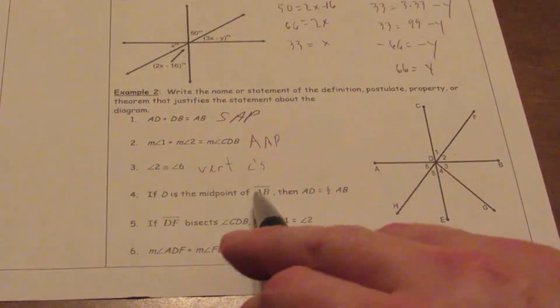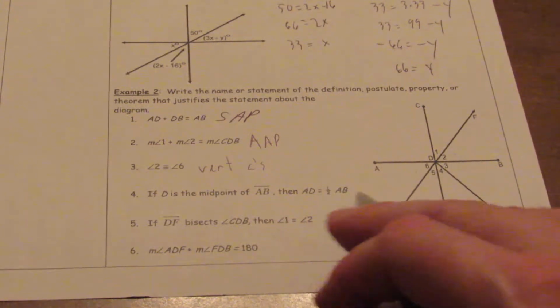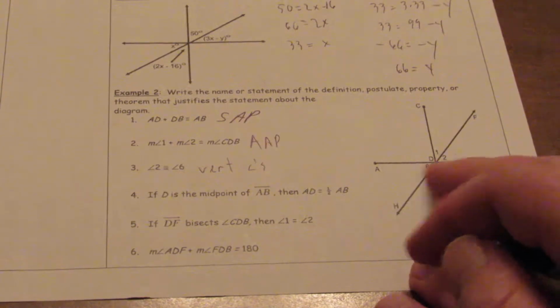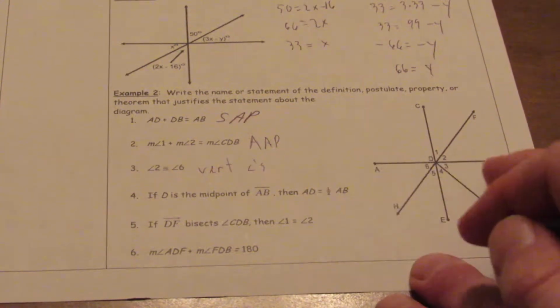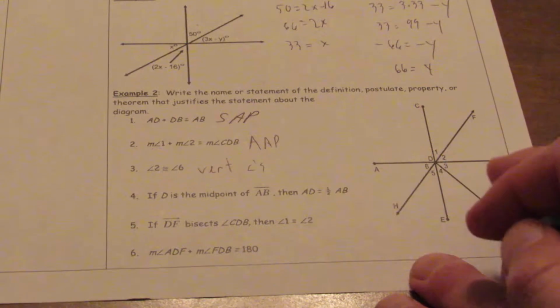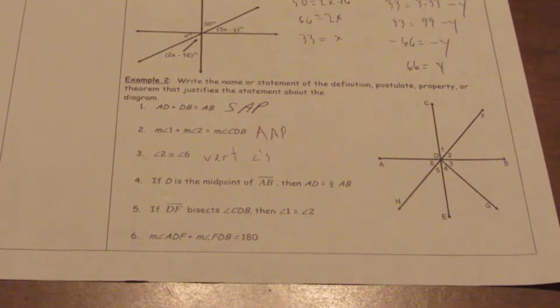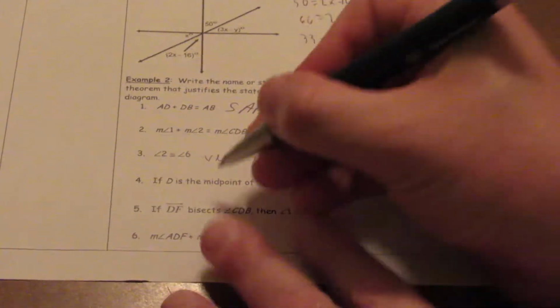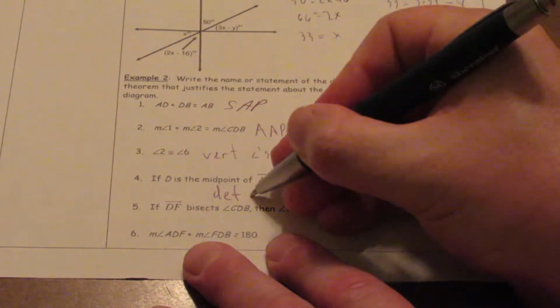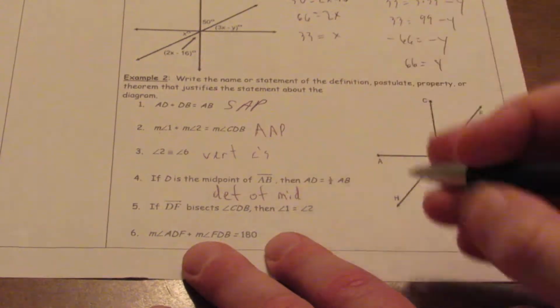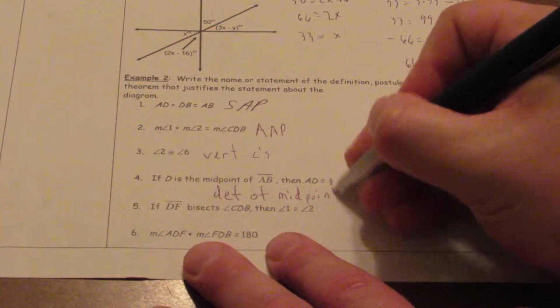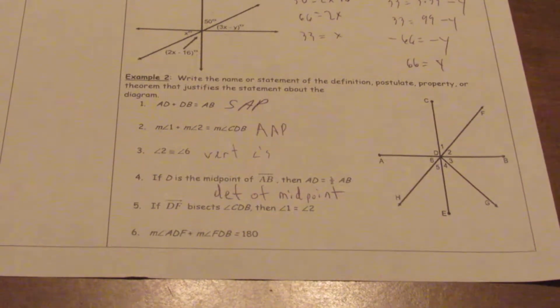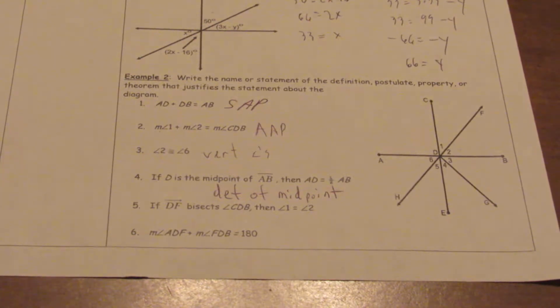Four, if D is the midpoint of AB, then AD equals 1/2 AB. Right? So if D is the midpoint of AB, then AD is half of the whole thing. You should know what a midpoint is. It's something we've talked about before. And that's our key word. So this is definition of a midpoint. Again, I mentioned this in 2.5, when you see a key word, a lot of times that is what we're using in our proof. A lot of times for my reason, I'm doing the definition of that.